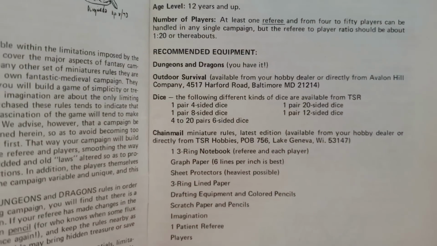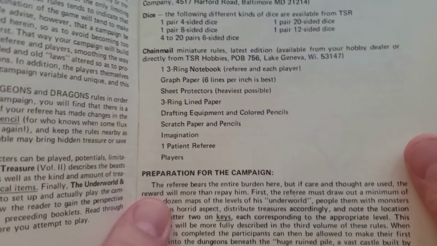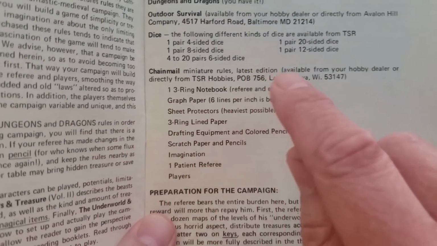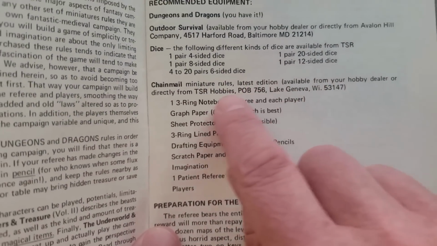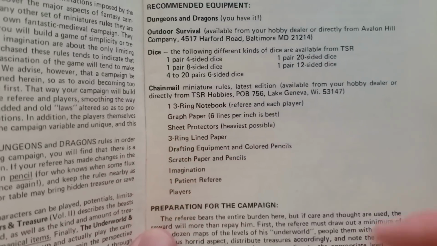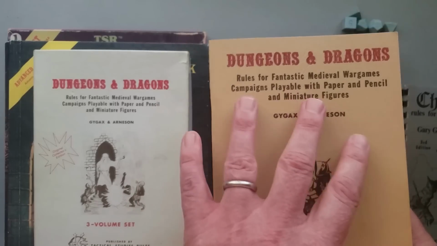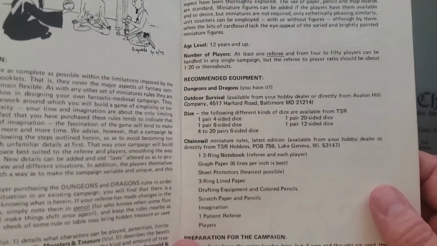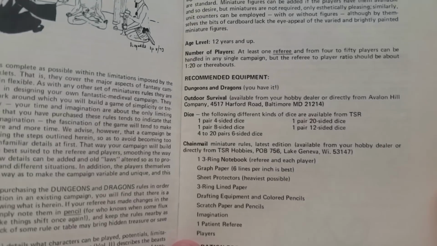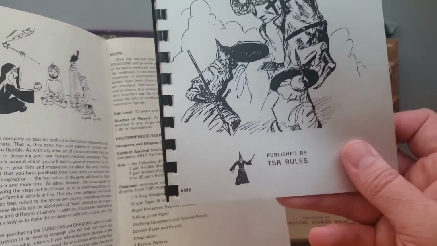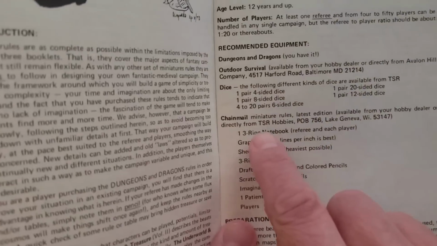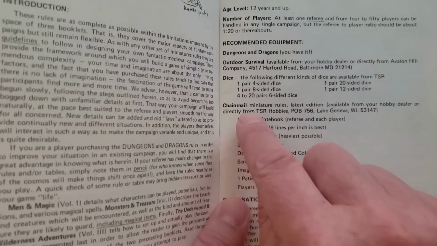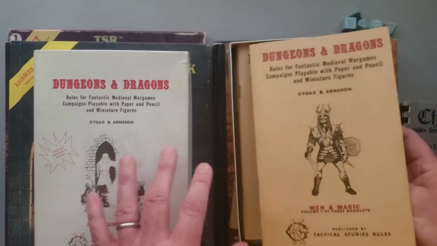So that's another thing that you have to get. And then it says you need Chainmail, another game. Now, it says the latest edition is available directly from TSR Hobbies. At the time that the original 1974 version, this is a later printing, that would have been published, I believe, by Guidon Games. Still at that time, it hadn't yet been published by TSR. You can see my version is published by TSR because I have a later printing. But my point is, it is yet another game that you had to buy. So there's all these different things that you're buying on top of the $10 that you spent to buy this.